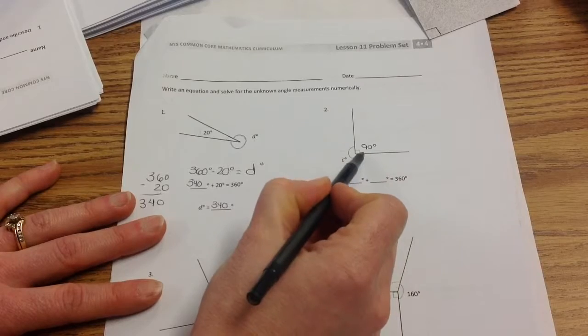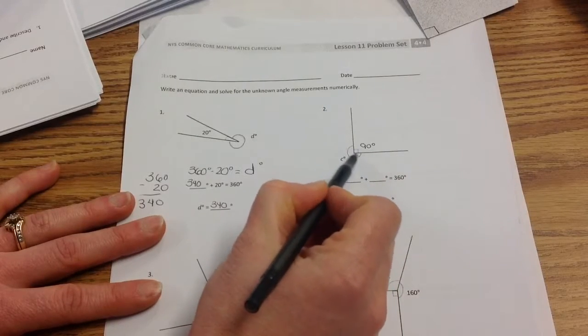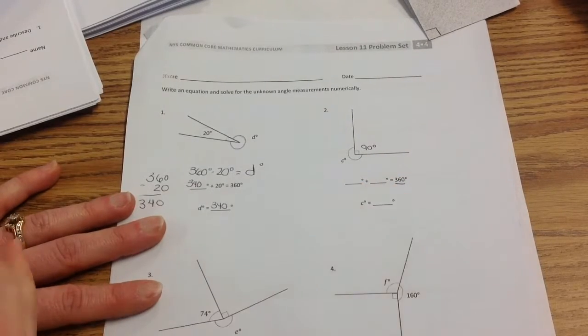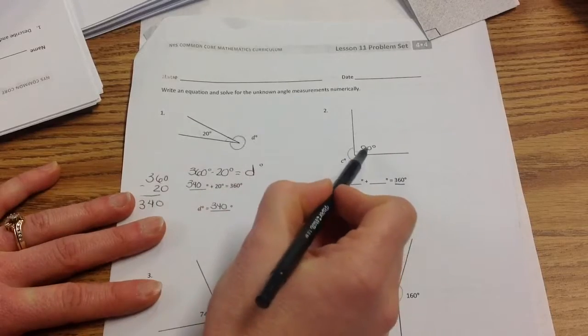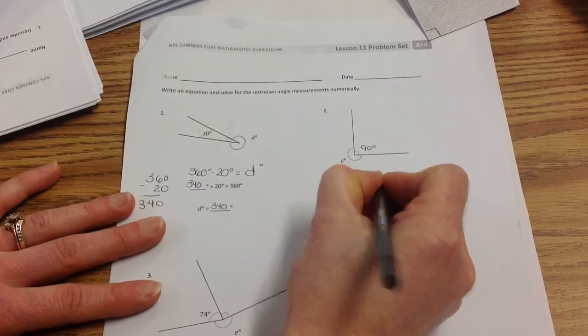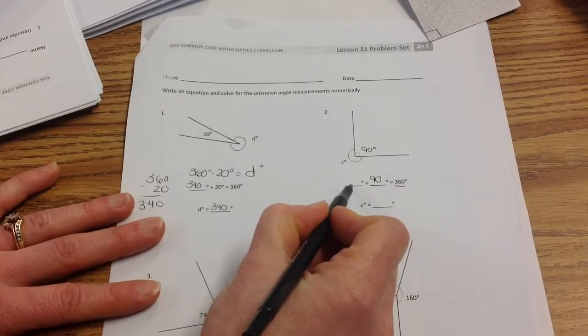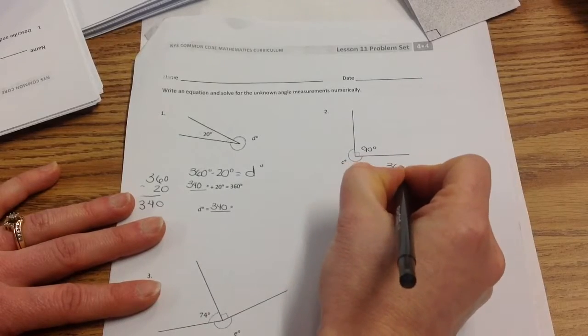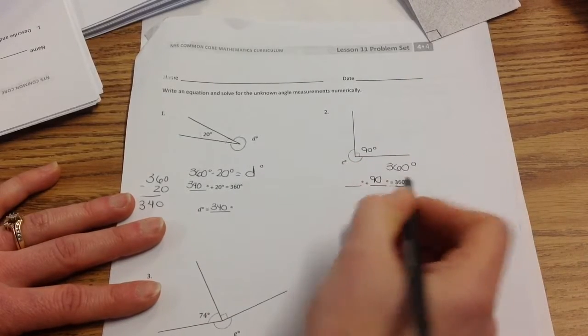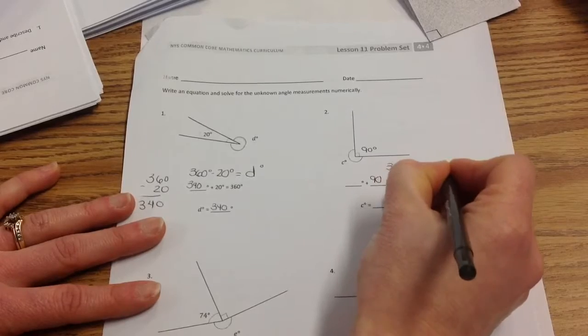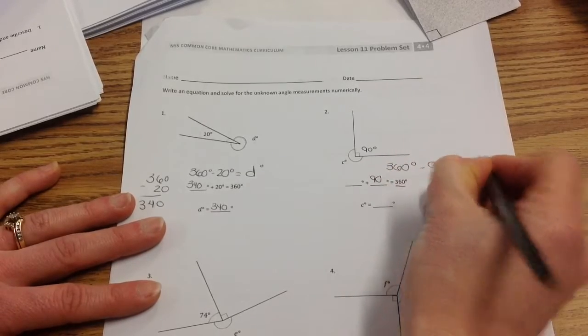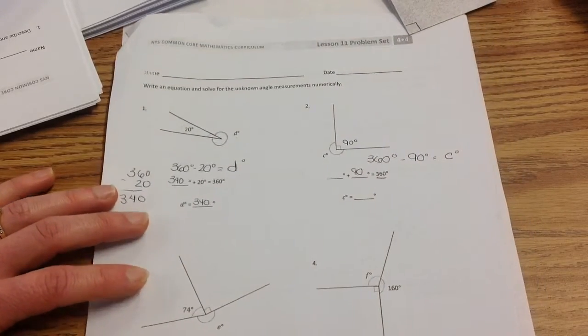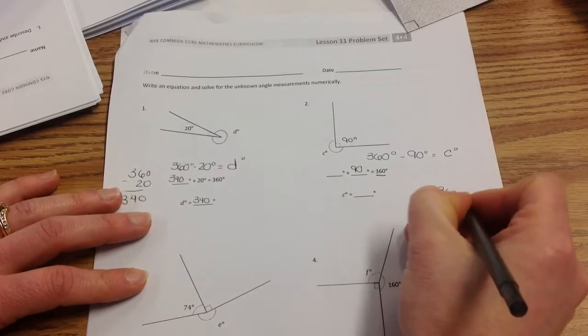But since we're thinking about this whole thing as a circle, we know it's a total of 360. If one of my pieces is 90, we just have to figure out the other. So to put my variable in there, my equation is 360 degrees minus 90 degrees equals C. There's my equation. Let's go ahead and figure that out.